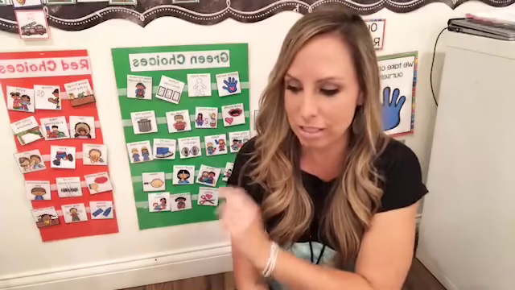And as we all know, in this crazy world that we live in right now, we really need to teach our kiddos how to behave appropriately and how to be kind and accepting to others. So behavior management in my classroom looks like green and red choices. And green and red choices is a universal support. So basically it's for every child in your classroom. Universal support is something that everyone in your classroom is using.